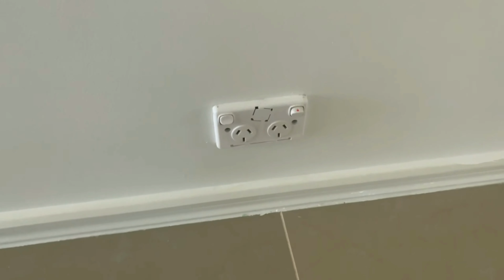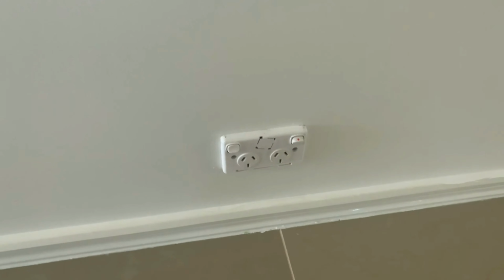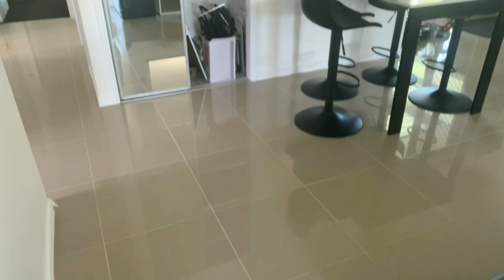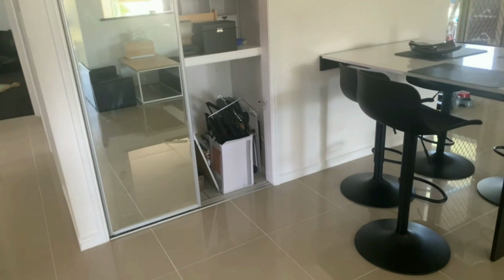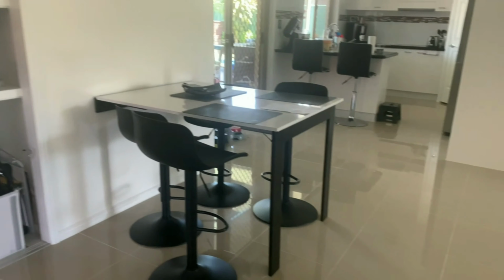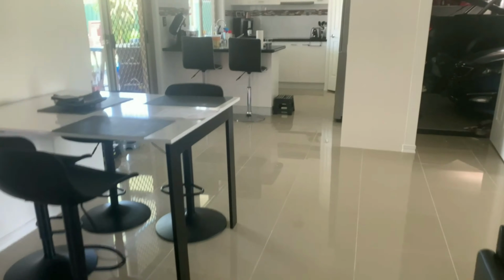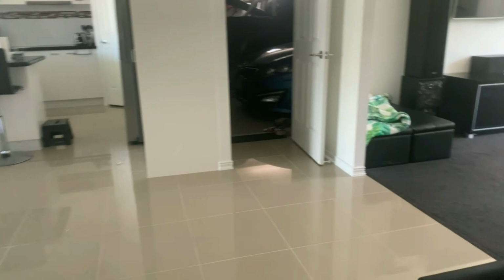Power points seem to be all fine, but there is a missing cover on this power point. We'll have to compare that to the entry condition report to see if that was there at the time of inspection. Again, everything else in here seems to be in quite good condition, quite neat and tidy.